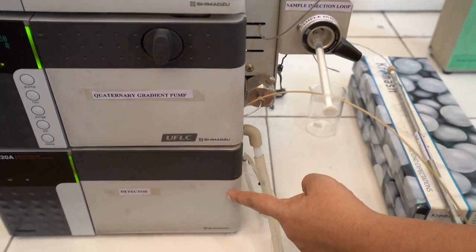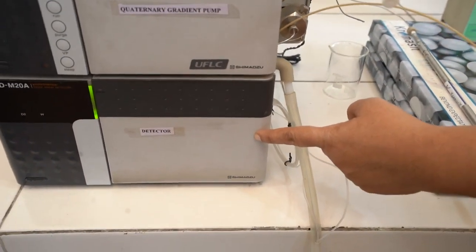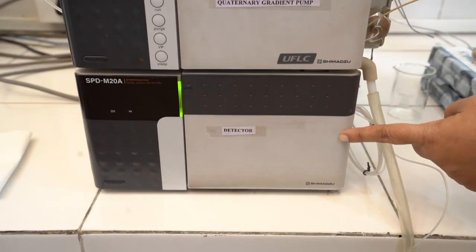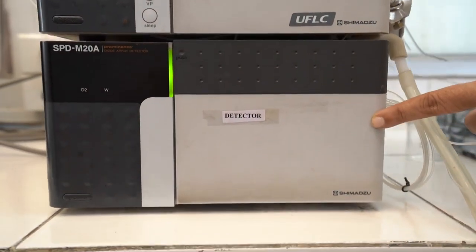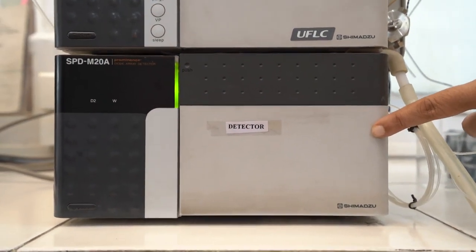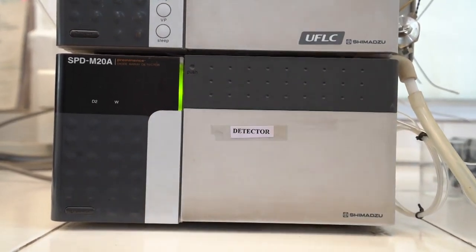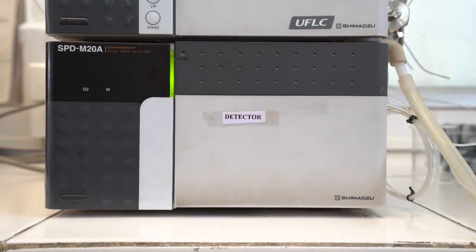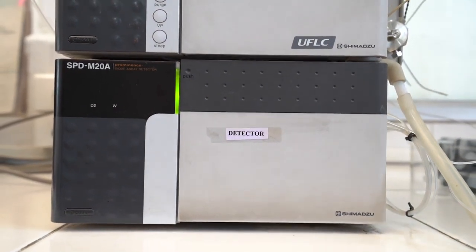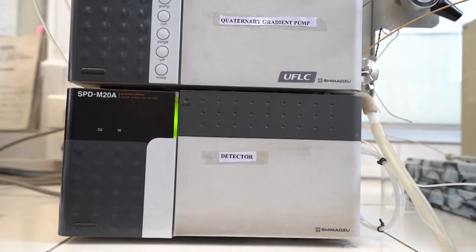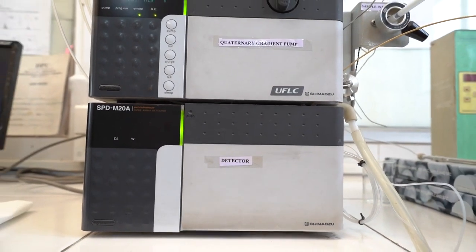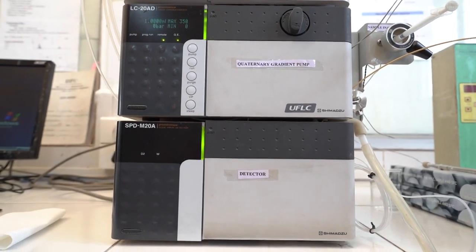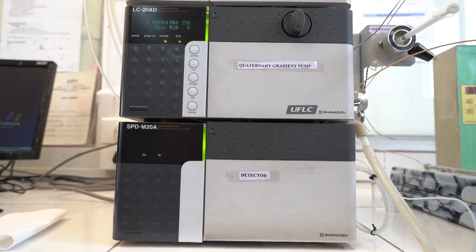What you see over here is a photodiode array detector which is used in HPLC, model number SPD-M20A. This detector has several features. It gives flexibility of operation over a wide wavelength range of 190 to 800 nanometer. It provides excellent signal to noise ratio and high spectrum resolution. It also provides improved baseline stability because of the temperature-controlled flow cell.